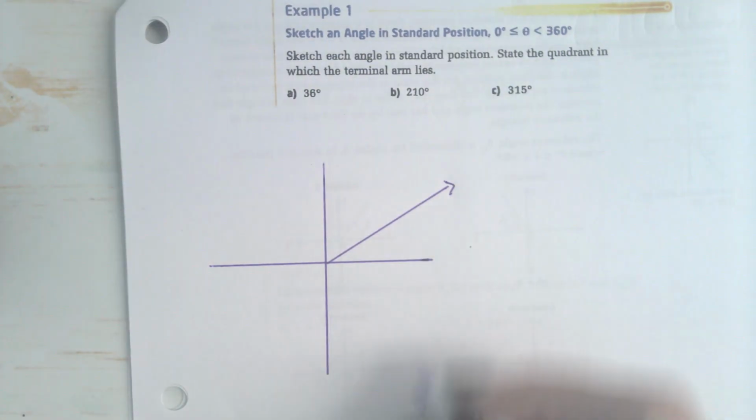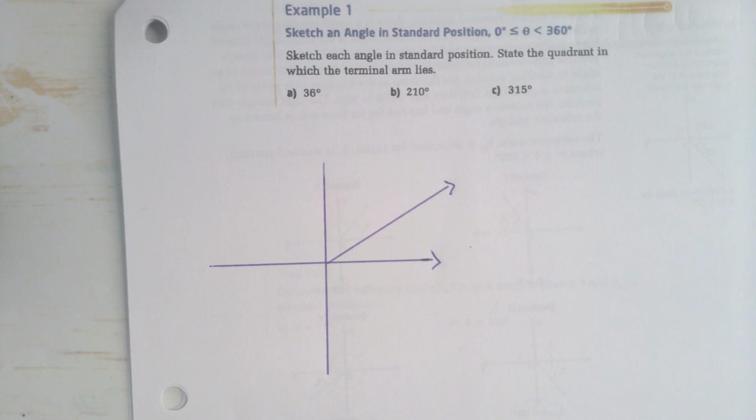I'm always going to draw my X and Y axis with no arrows, and then whatever angle I want, I'm going to put arrows on it, okay? Yes, because that's where my initial arm is, right?